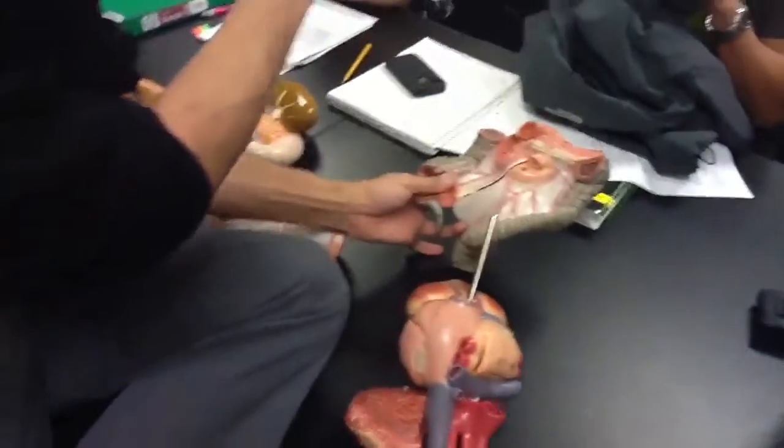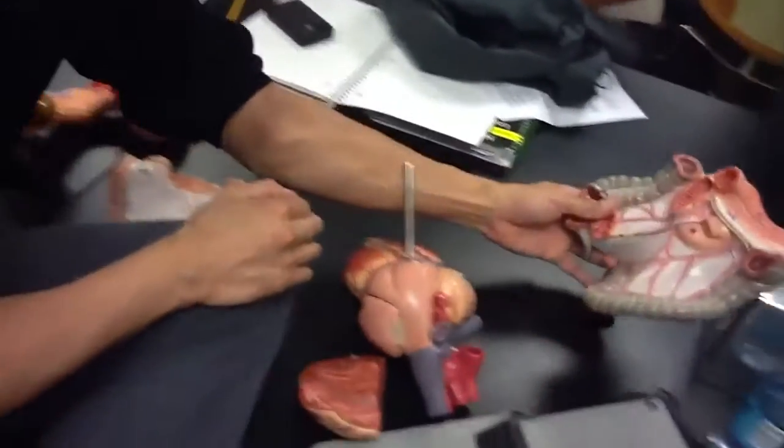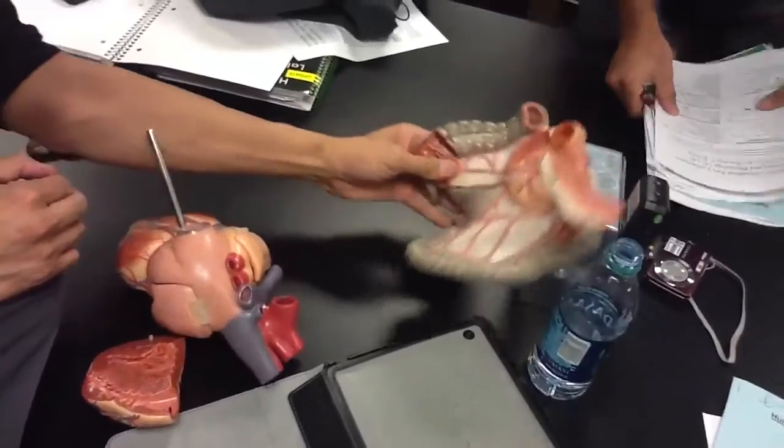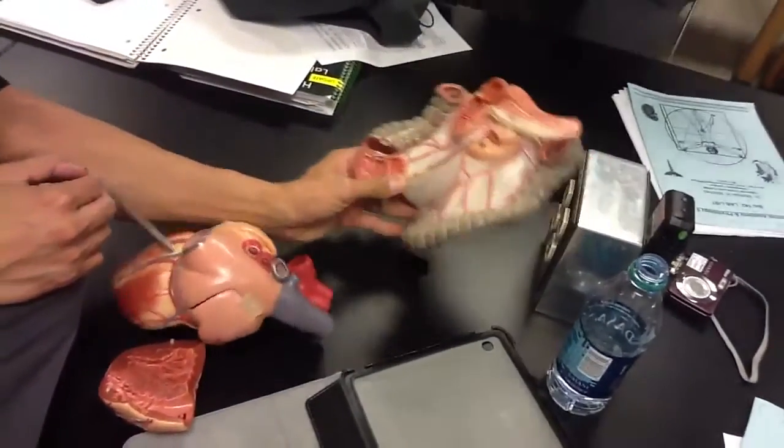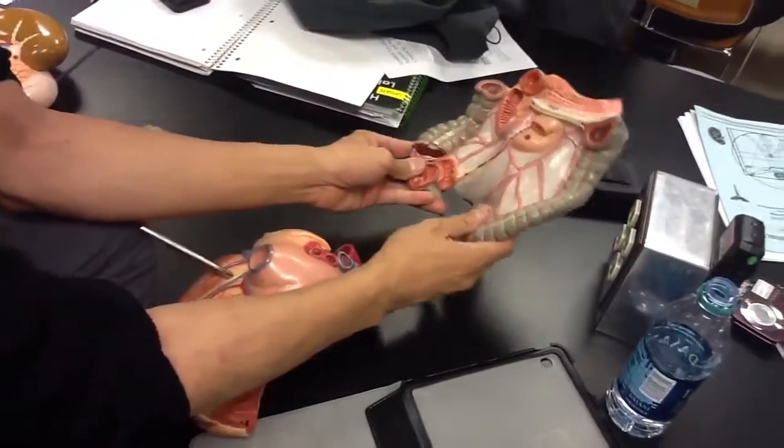One side, because it's hard when you're upside down. Yeah, so unless I go like this. Alright.